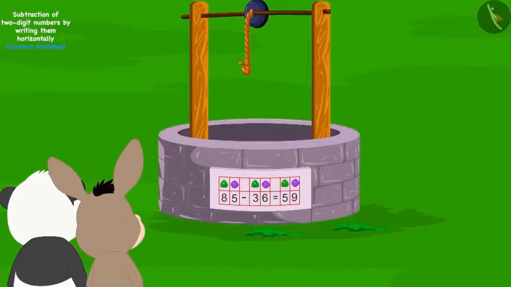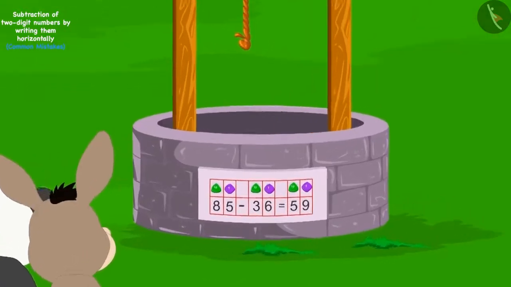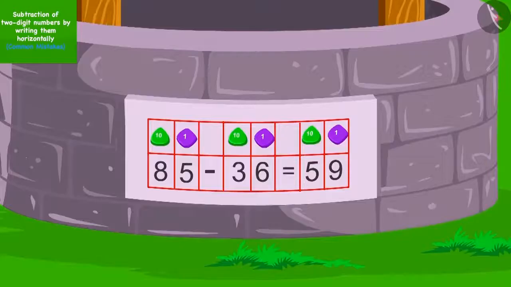Now Bhola and Golu saw a well. This puzzle was written on the well. Children, is this subtraction correct? Yes, there's a mistake in this subtraction. Can you identify the mistake here? Absolutely correct.